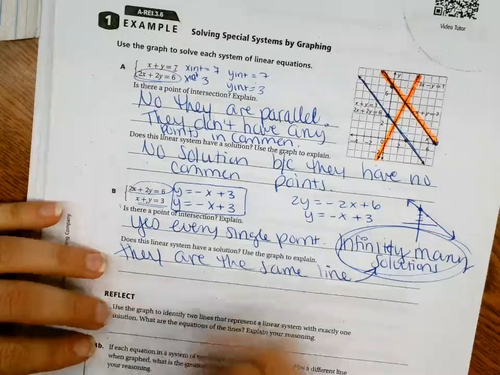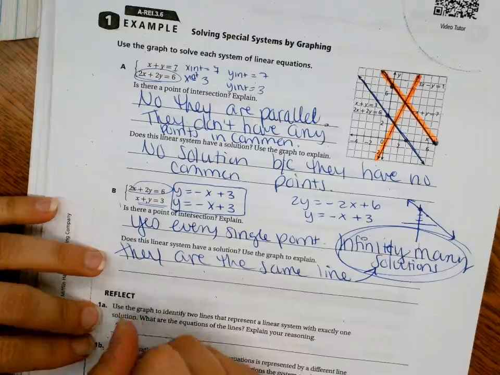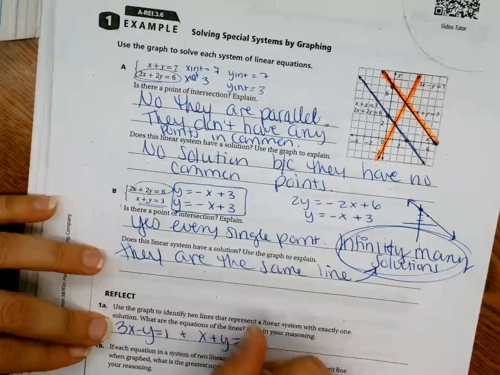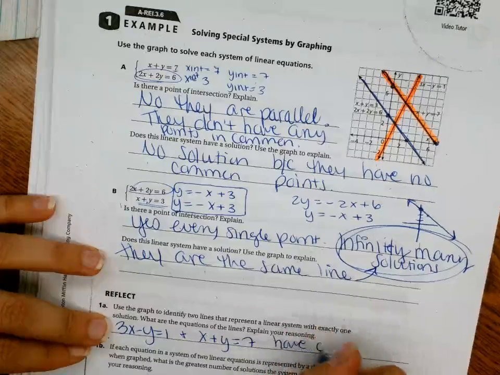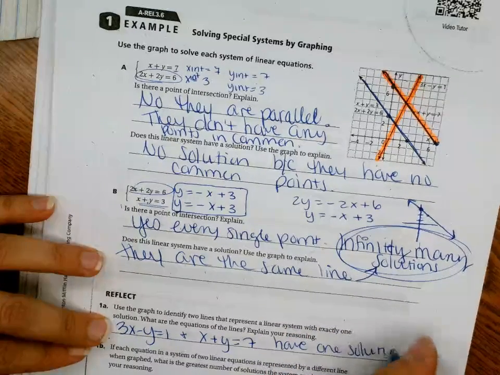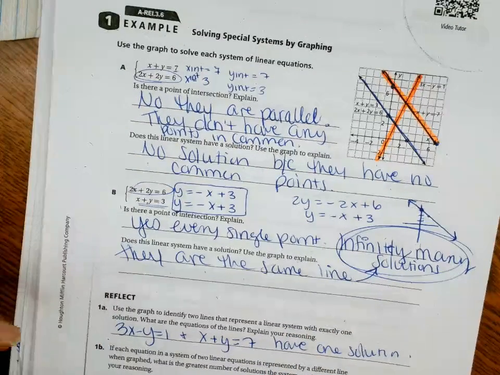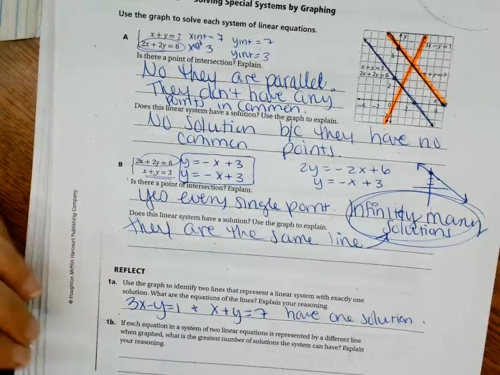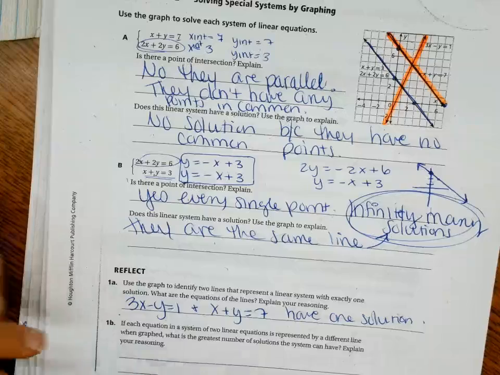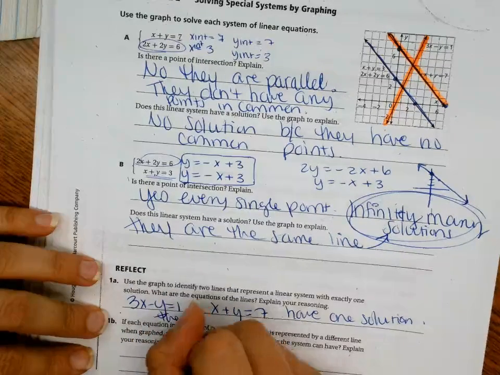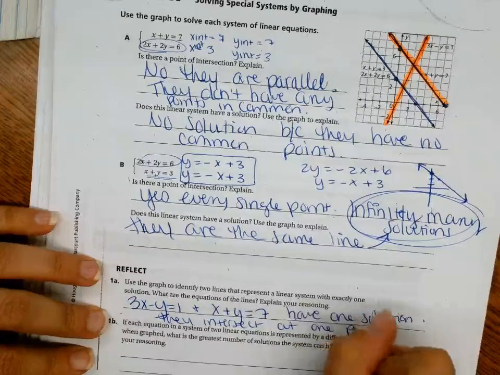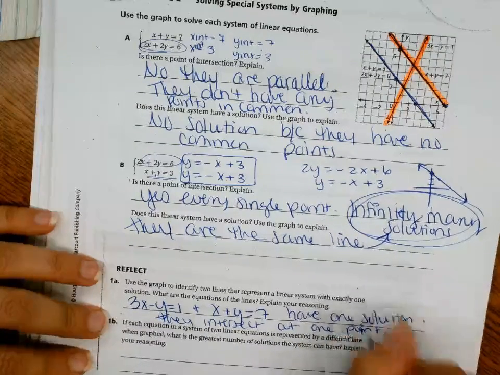So 3x minus y equals 1 and x plus y equals 7 have one solution, right? Because they intersect each other in one spot. They only have one point in common.